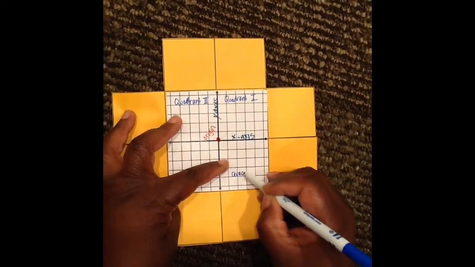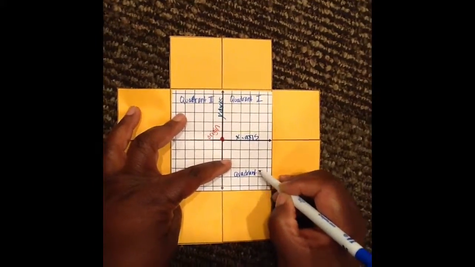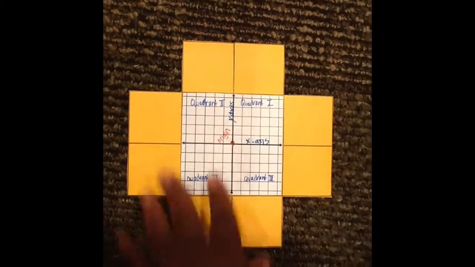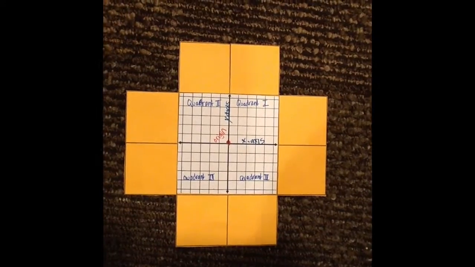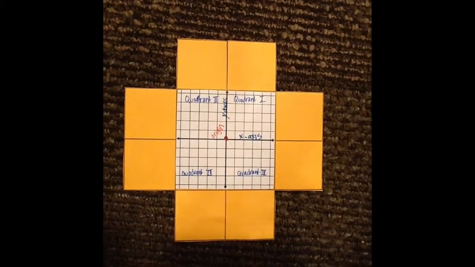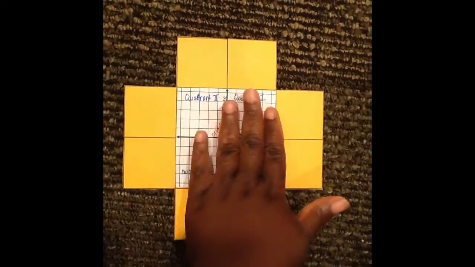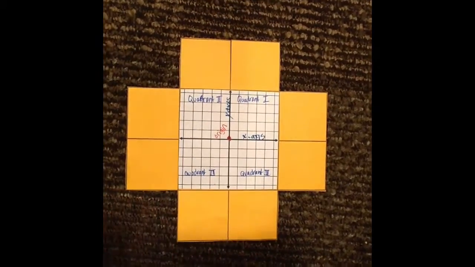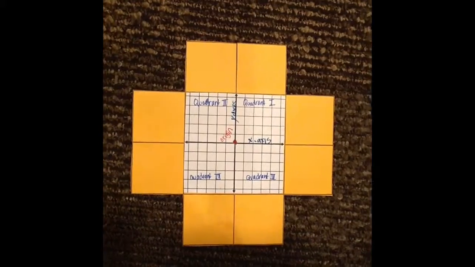This is quadrant 4. And if you notice, we use the Roman numbers because our students will be plotting coordinates and they'll use regular numbers. So in order for them to label the quadrants, it's helpful for them to understand our Roman numeral system as well.